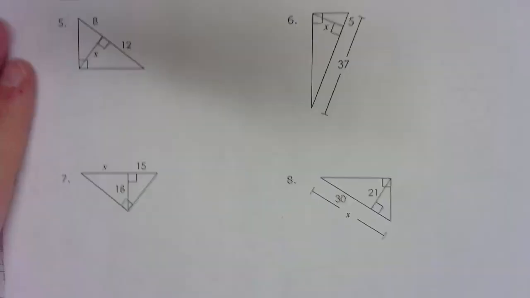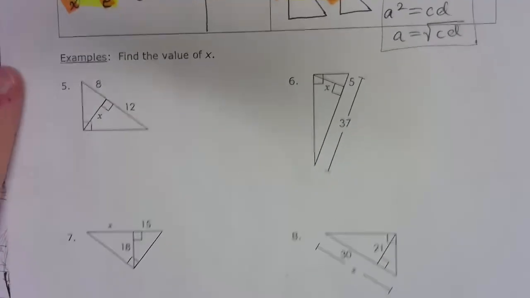Beautiful. We're already at 14 minutes, but I think we're going to keep going here. We only have 4 examples to do, and I'm pretty sure 8 is impossible. So we will try them.